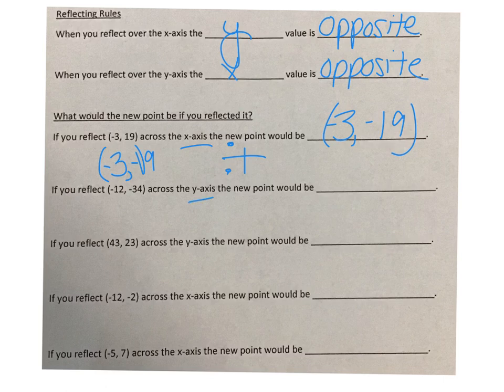This next one, we're reflecting over the y. So the y value would stay the same, that's -34, and then the opposite of the x would become +12. Again, you can do your little picture. You would start in quadrant 3, reflect over the y, and end up over there. So it would be (12, -34), your new ordered pair. Go ahead and do those next 3, and then come back and we'll check them.